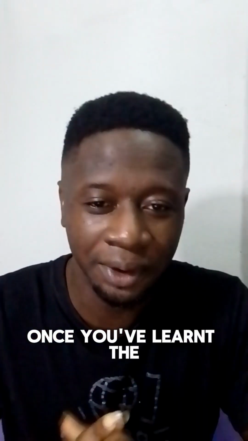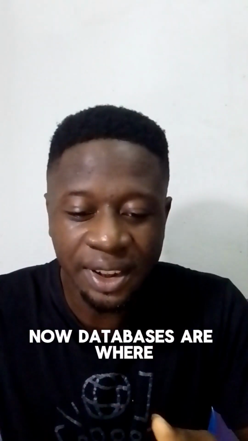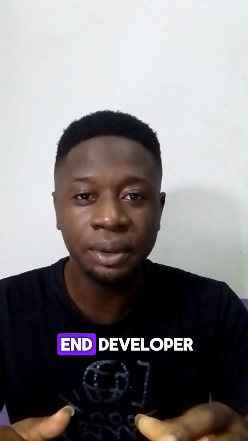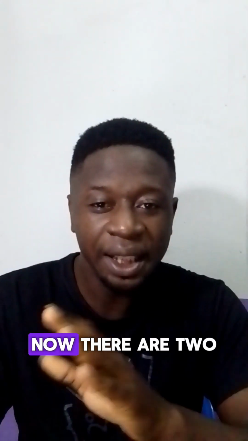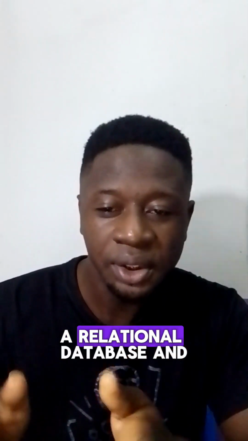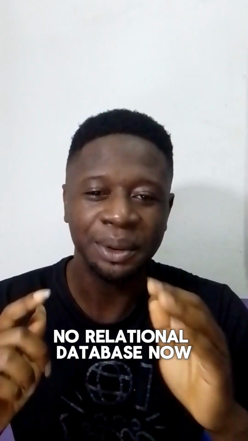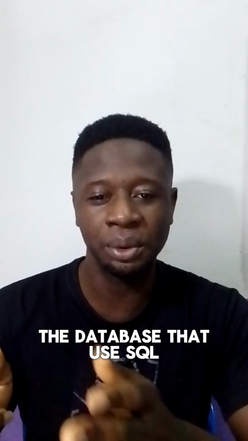Once you've learned the fundamentals of that language, the next step is to learn about databases. Databases are where users store their information. So as a backend developer, you need to know the rudiments of a database. There are two types of databases: the relational database and the non-relational database. The relational databases are the databases that use SQL.